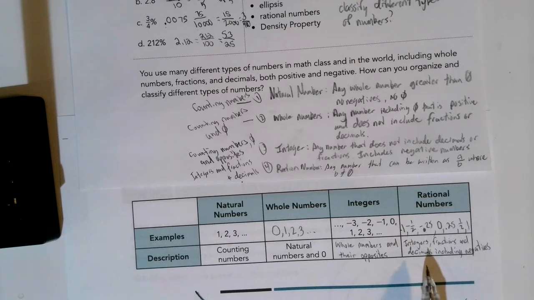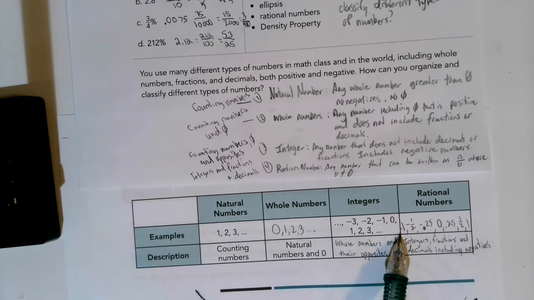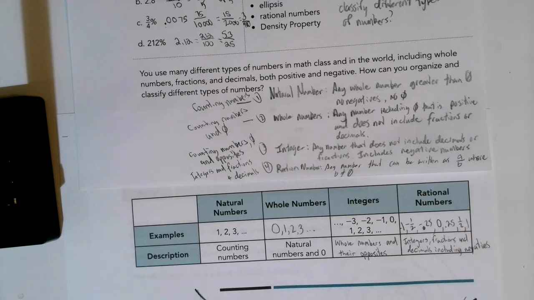That's why the warm-up was the warm-up, because it wanted you to connect again what a rational number is, and that it can be expressed as a over b. So -1 could be expressed as -1/1. -1/2 is already a over b. And then -0.25 could be -1/4, expressed as a over b. So those are all our different types of rational numbers.